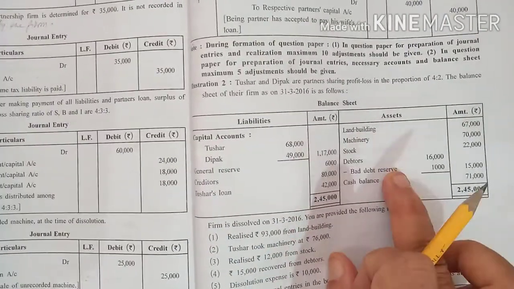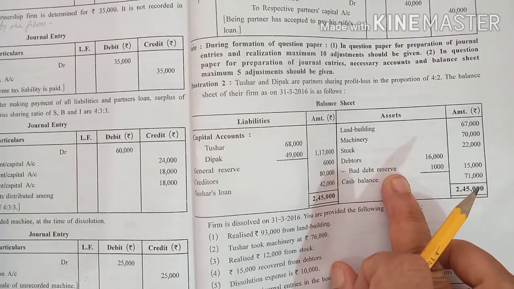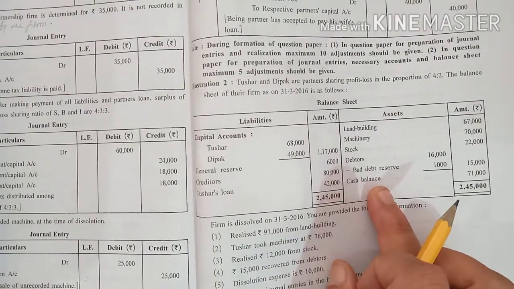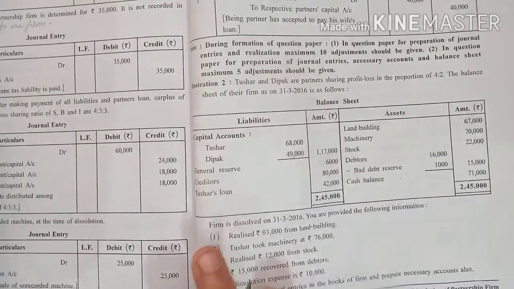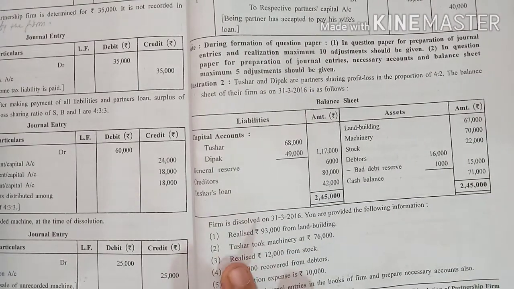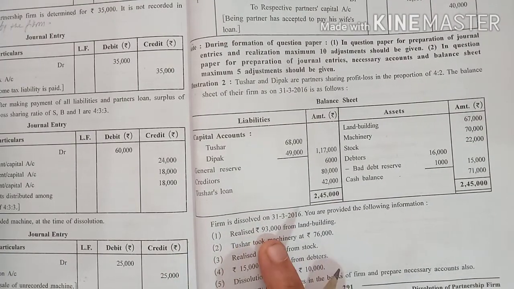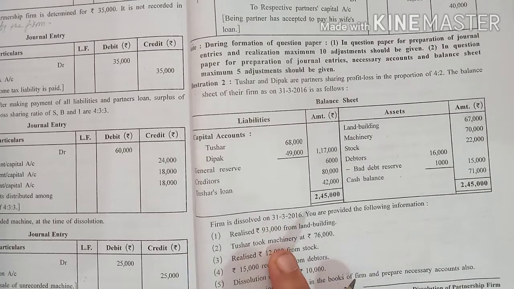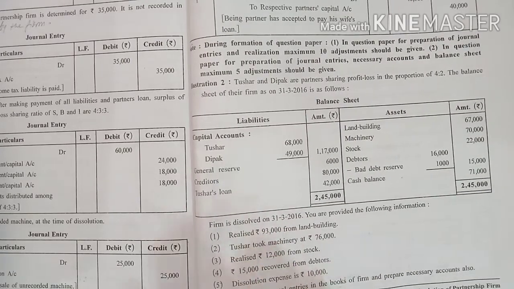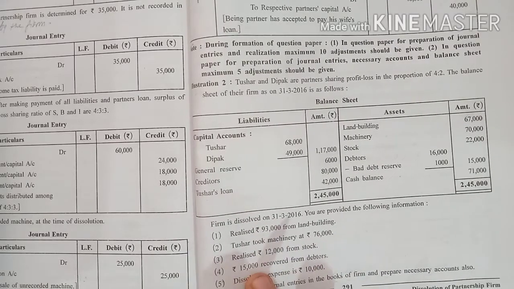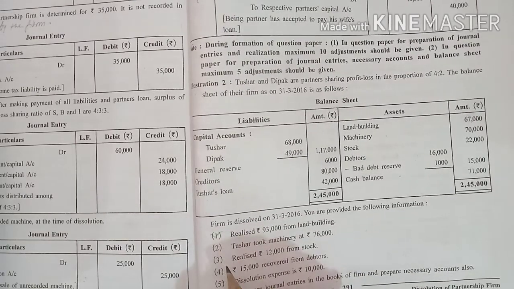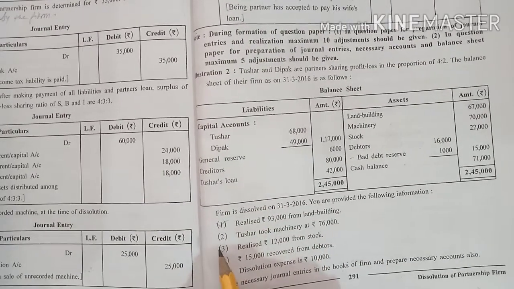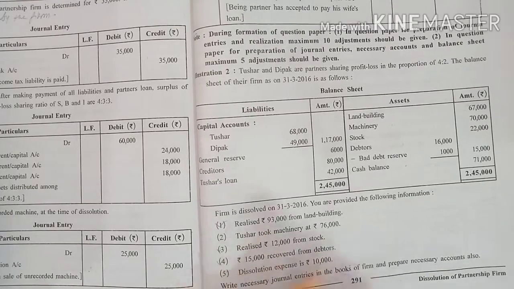Now we will come back to the asset side. If anything is there to be transferred to the partners' capital accounts, nothing is there. Suppose profit and loss account may be given, advertisement campaign, suspense account, like that, but it is not there. Now we will come to the adjustments. It is given: 93,000 received from land and building, 12,000 from stock, and 15,000 from debtors. These three amounts you have received. Tushar has taken the machinery.